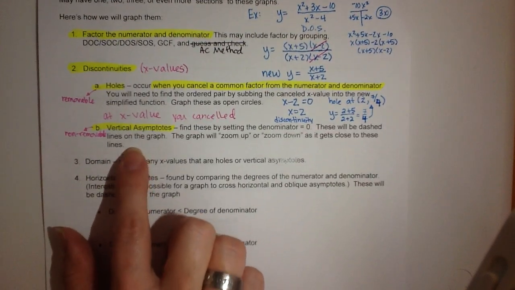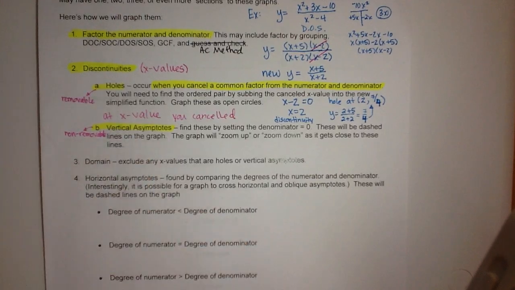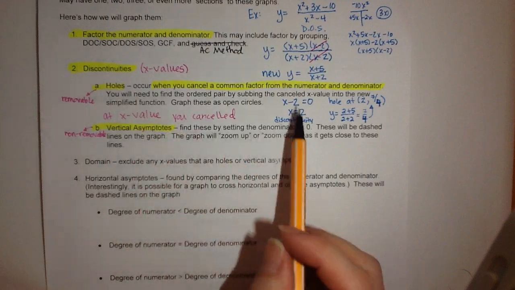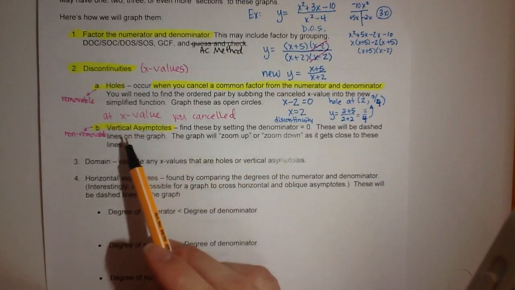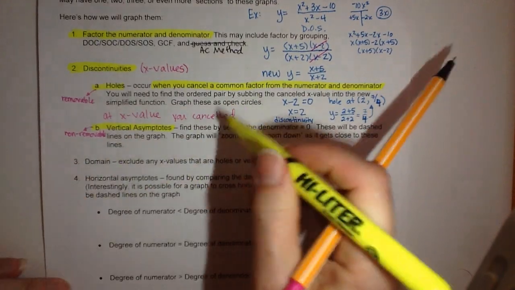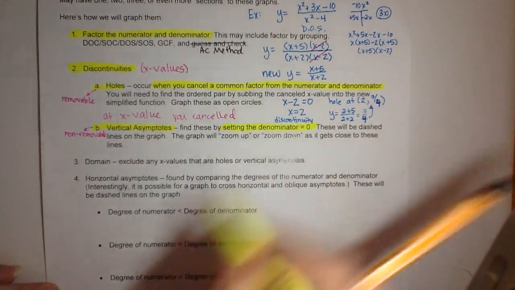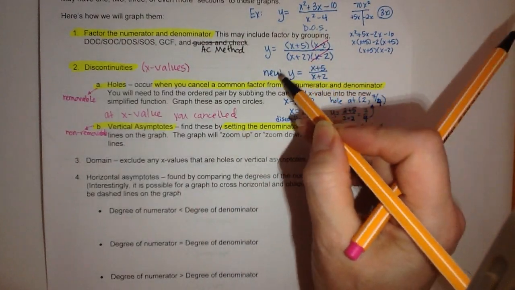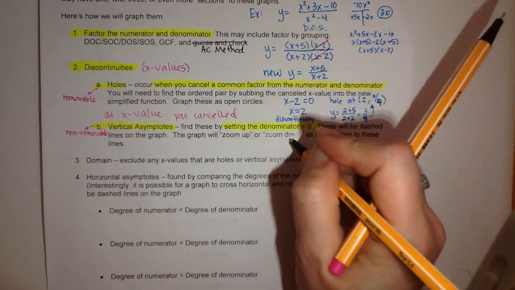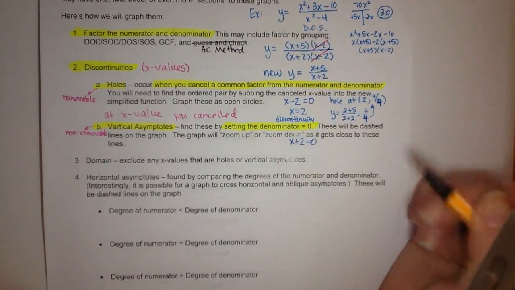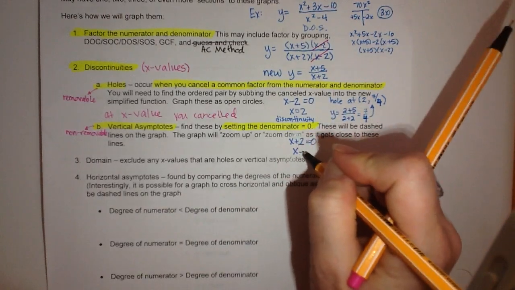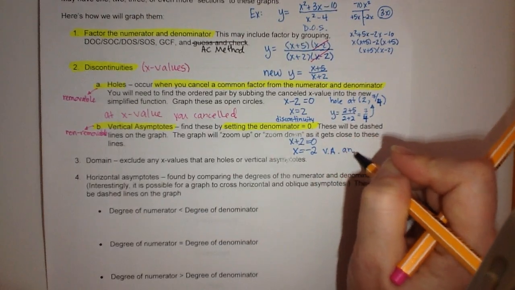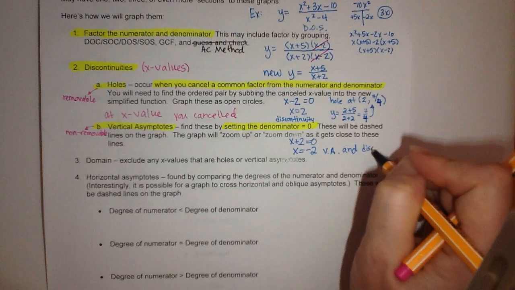Non-removable discontinuities are vertical asymptotes, and those are going to be at the x values that we set the denominator equal to 0. So we find vertical asymptotes by setting the denominator equal to 0 after we have canceled. So on our new simplified function, you take the denominator, x plus 2, set it equal to 0, subtract the 2 over. So x equals negative 2 is the vertical asymptote and also a discontinuity.